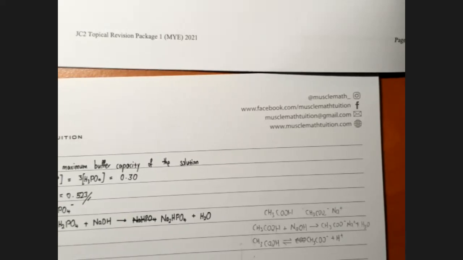What happens when you add H plus? We add H plus, then there'll be excess of H plus. So I suppose you'll react with the CH3COO minus to shift it to the left again. Standard, right?